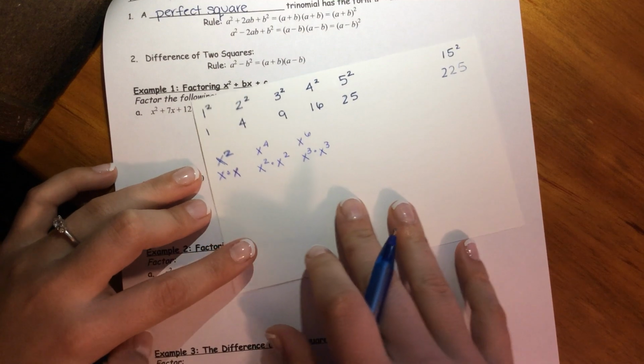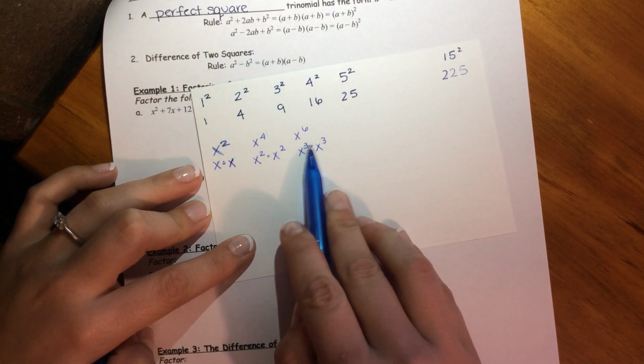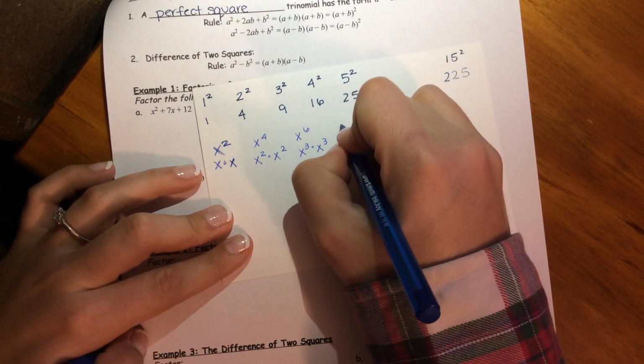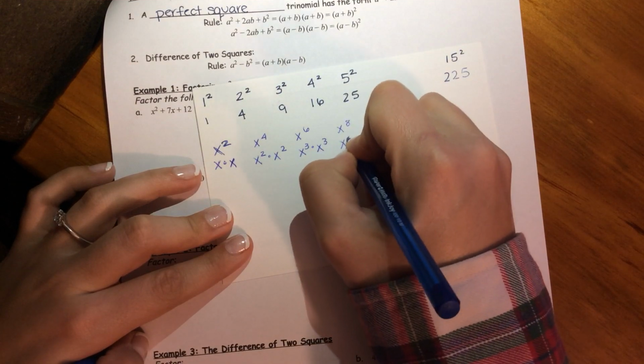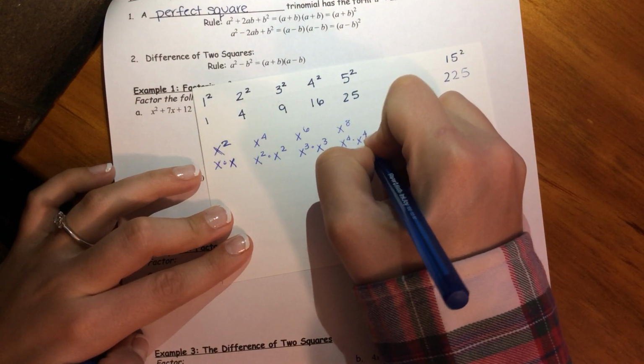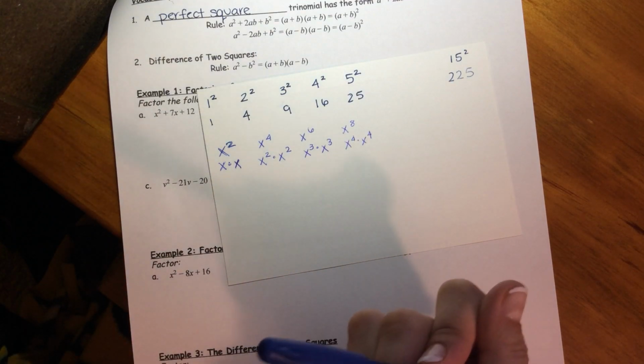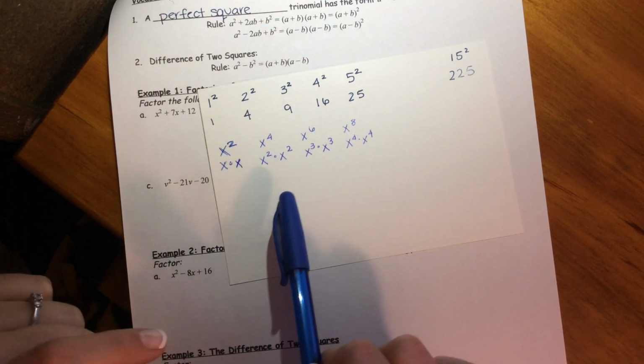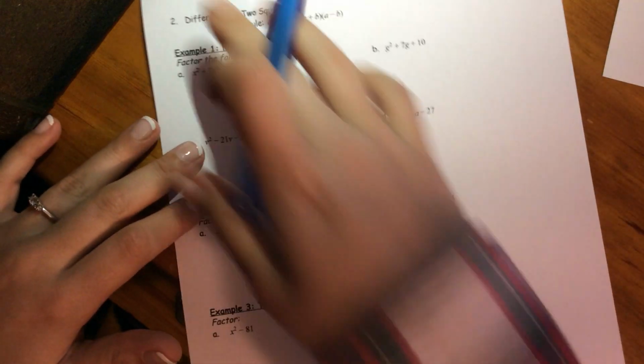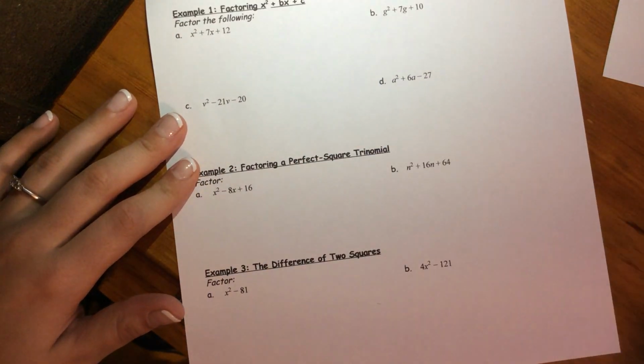Now, remember, when you're multiplying terms, you add the exponents, right? So then x to the eighth is x to the fourth times x to the fourth. These are things that you should keep in mind as you go. These are all perfect squares, all right? So let's look at a couple polynomials.